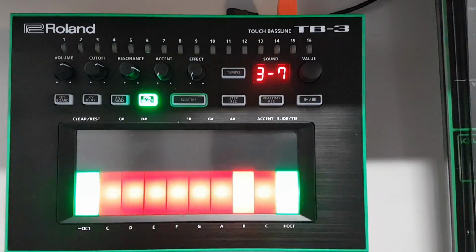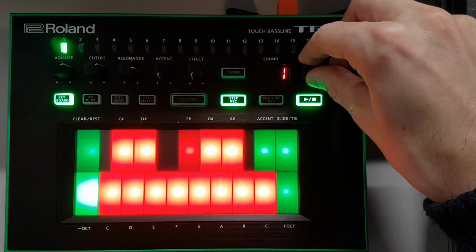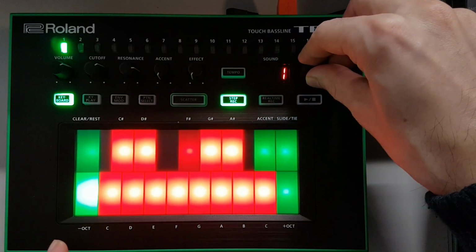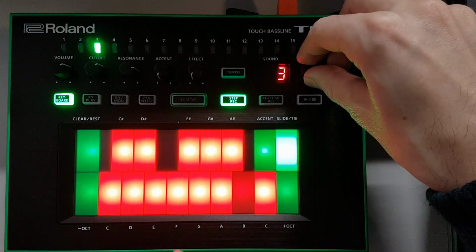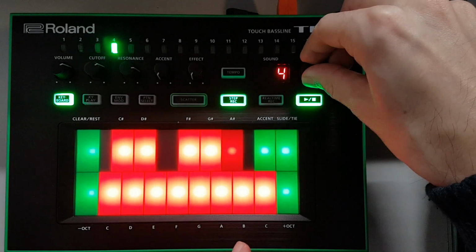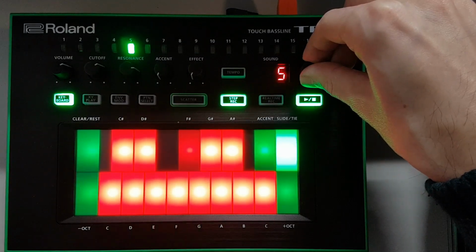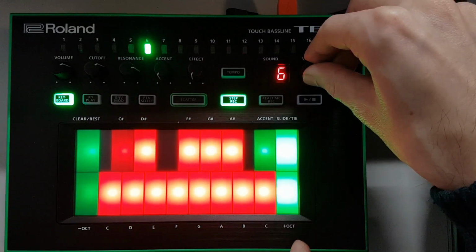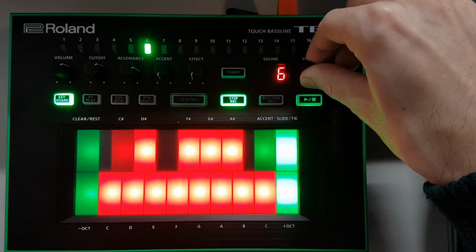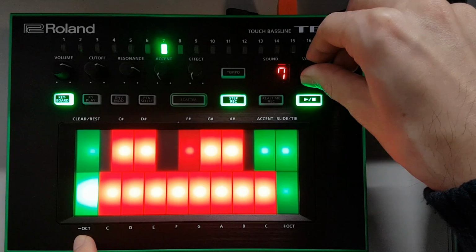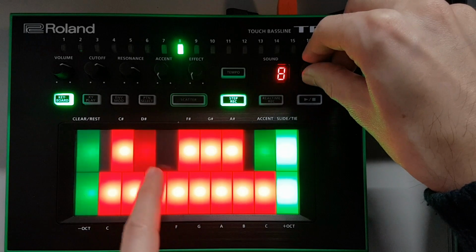Okay, this is the 7th pattern, step rec mode. So, lower octave, F sharp, again, then middle octave B, middle octave A sharp, F sharp, higher octave C sharp, back for the bass, so lower octave F sharp, and the last note, higher octave D sharp.